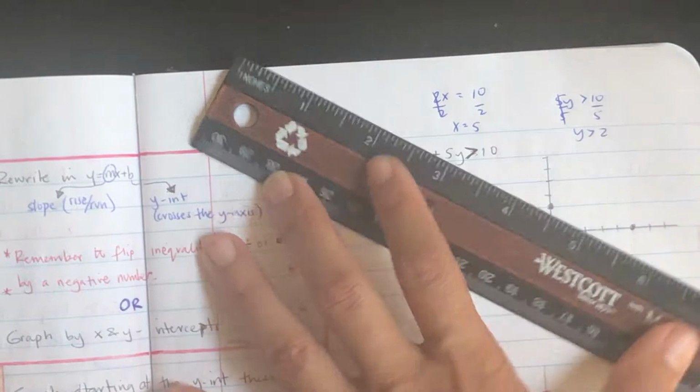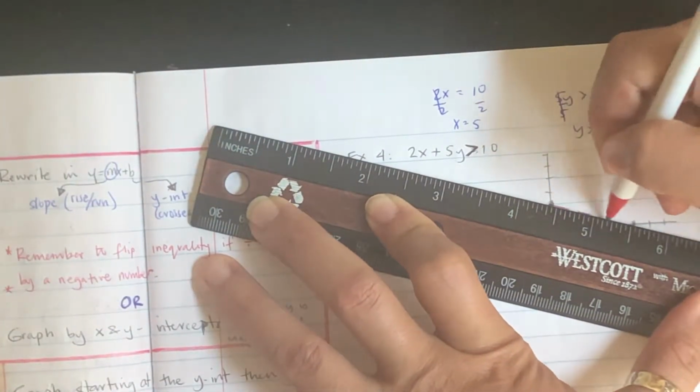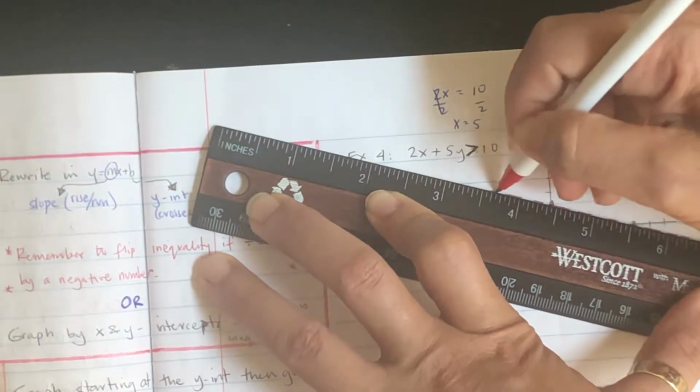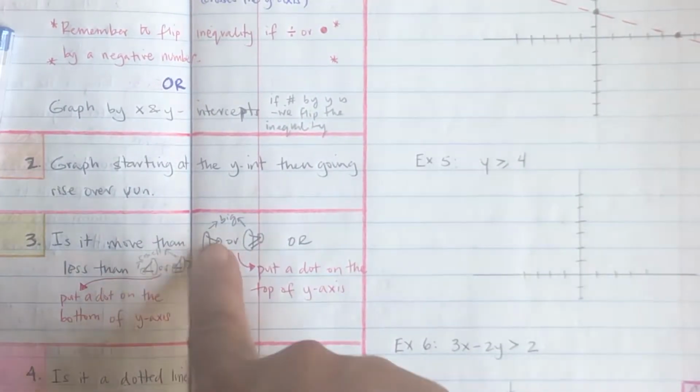You don't have to have a ruler. If you have like your ID card, you can use your ID on this. Dotted line. This is a listening check. Put a box around example 4. That's EX4. Okay. Dotted line, and then come back to this other one, which said big or small.